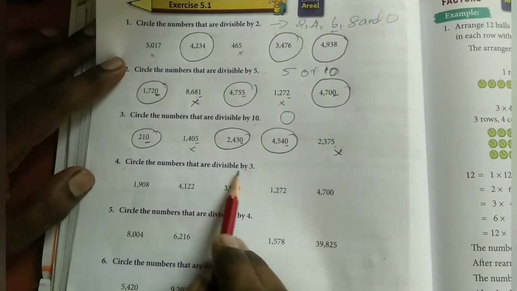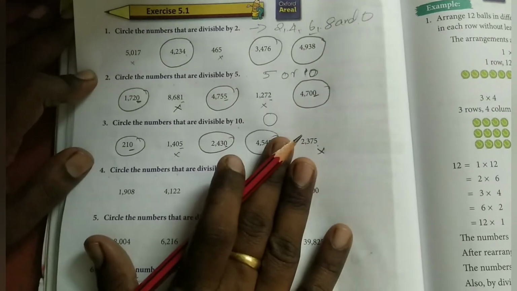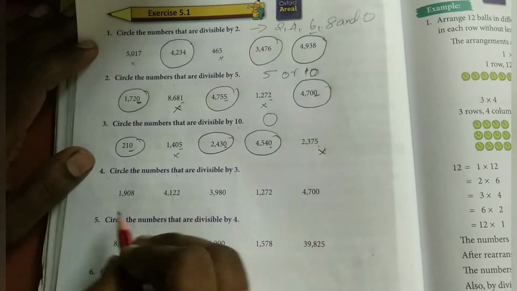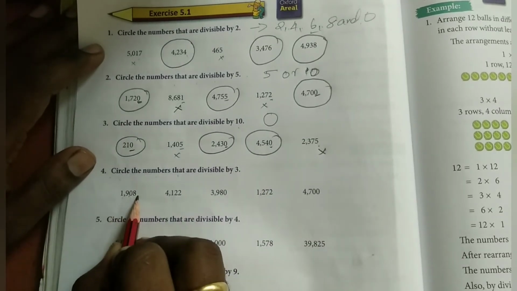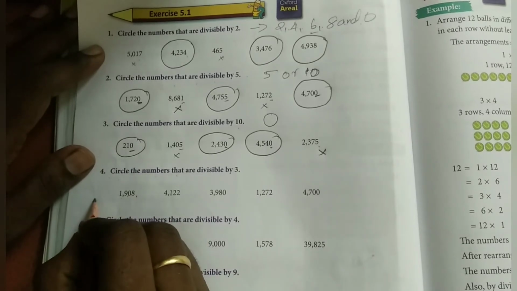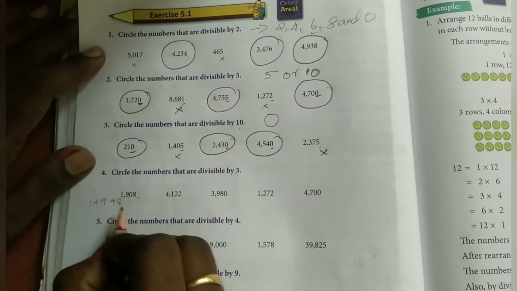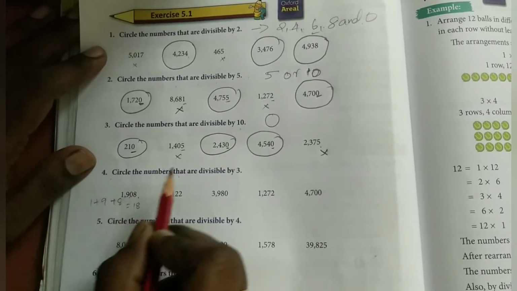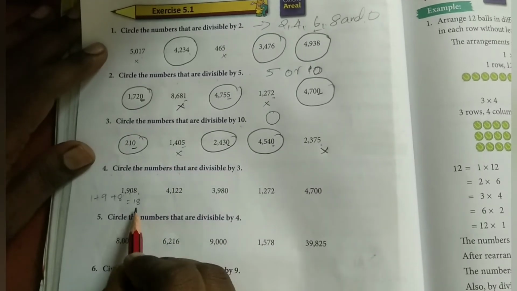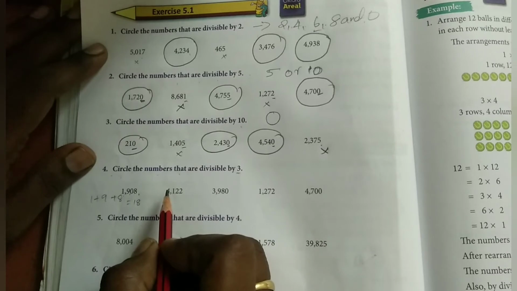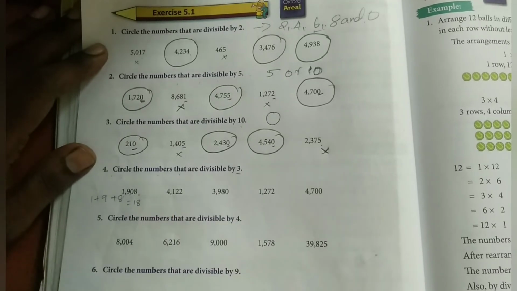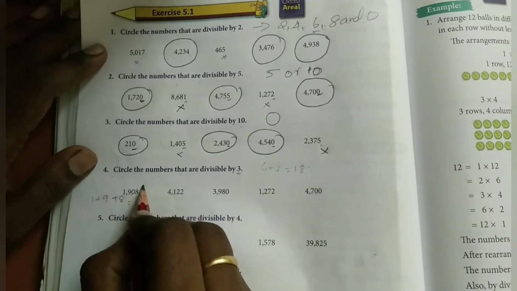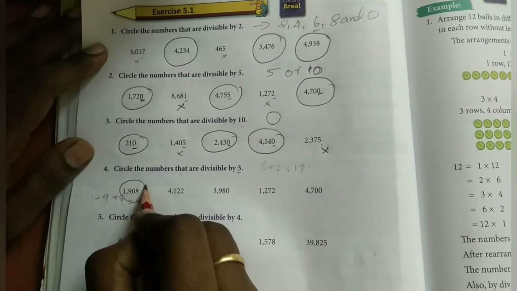Okay. Next, move on to the fourth question. Circle the numbers that are divisible by 3. We know the divisibility rule for 3: the sum of the digits is divisible by 3. So here, 1 plus 9 plus 8. You should do the calculation like this: 1 plus 9 plus 8 is equal to 18. Then check whether 18 is divisible by 3 or not. In the 3 table, 18 is there; you should recall the table. The 6 3s are 18. So it is possible, just circle it.